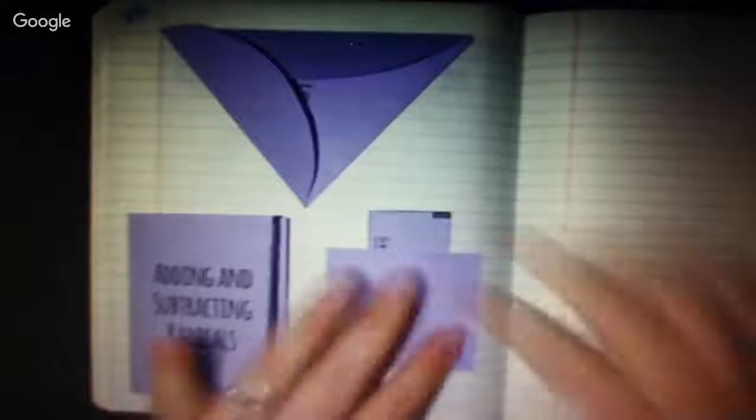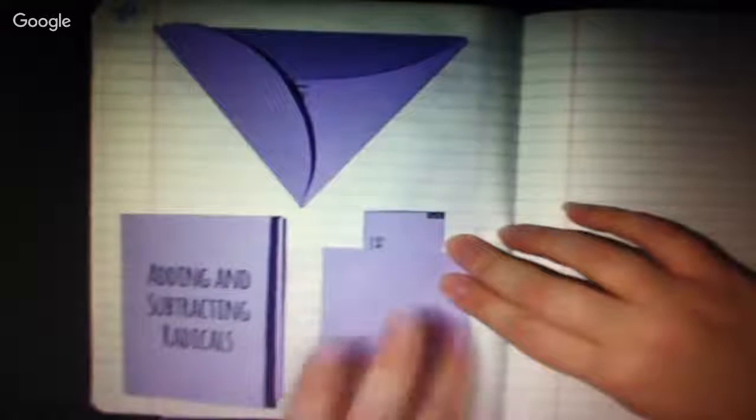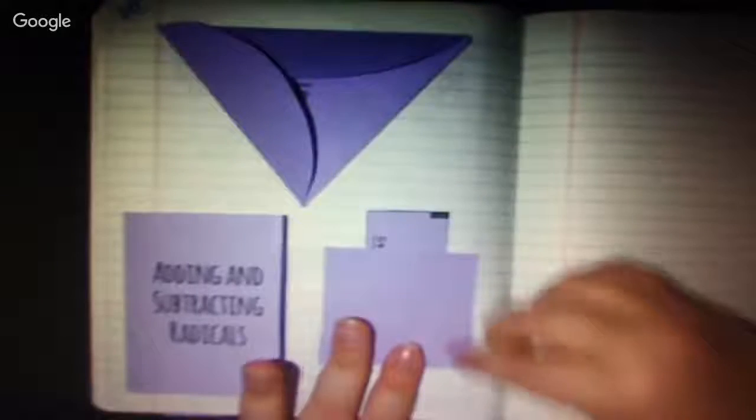Wow. Look at that. Mo's having difficulties. He don't want to fold.